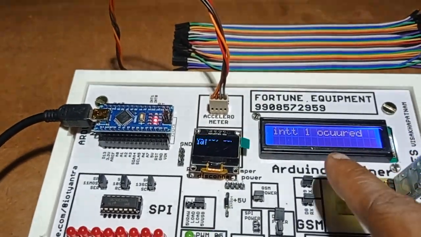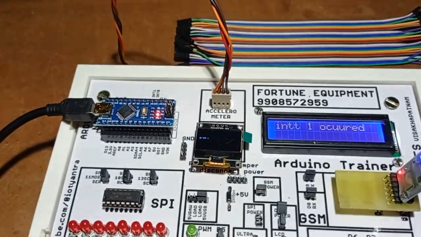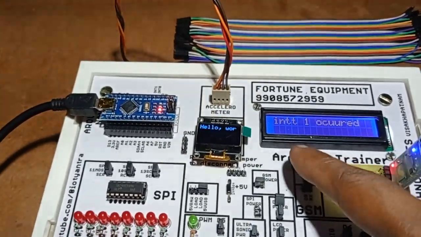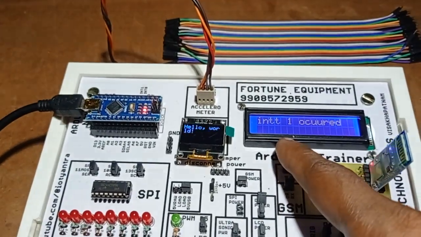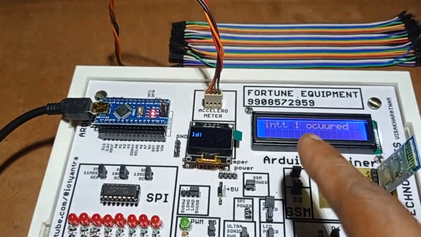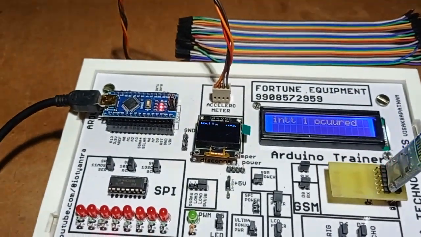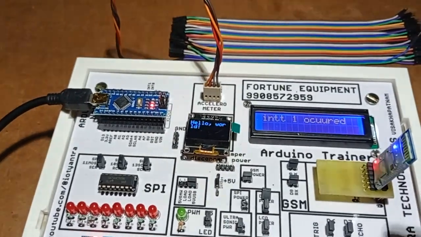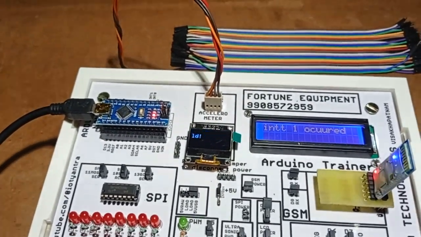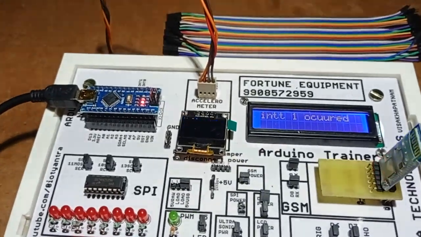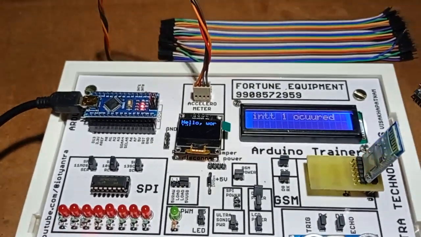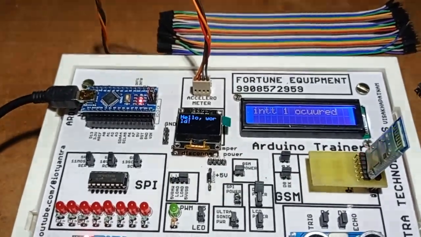Don't get confused, this interrupt one occurred is from the previous program that I uploaded earlier. As long as no instruction comes to this particular display, it shows the same old content unless you power it off. Just remove the power, then only it will show a blank screen. Otherwise it keeps displaying the previous one. So this is the example of an OLED through the I2C bus. Thank you.